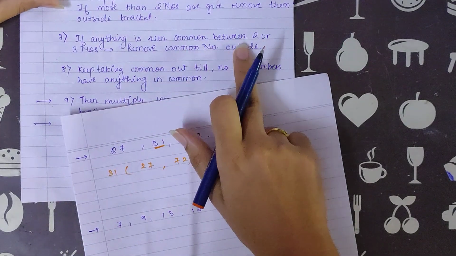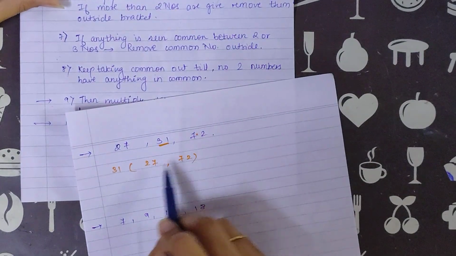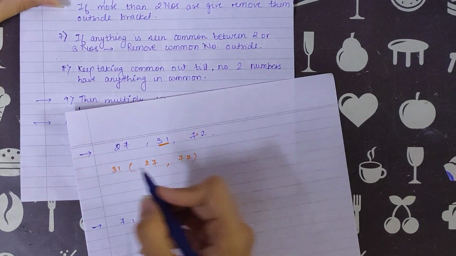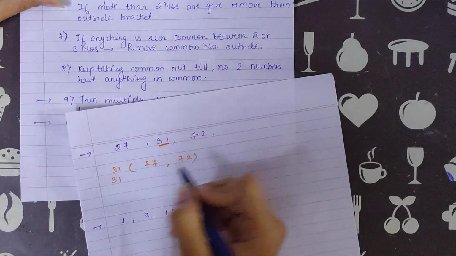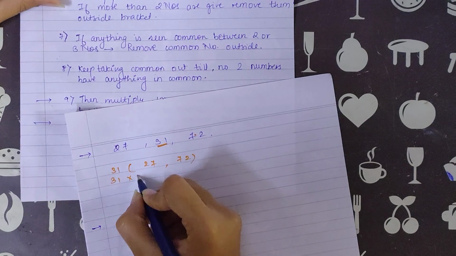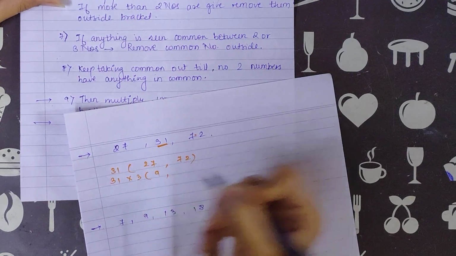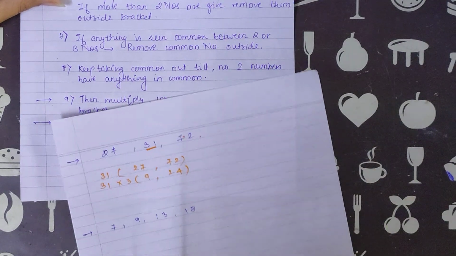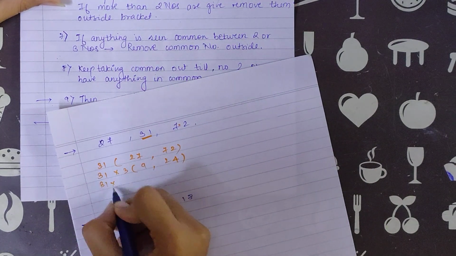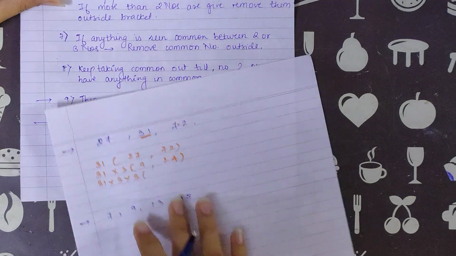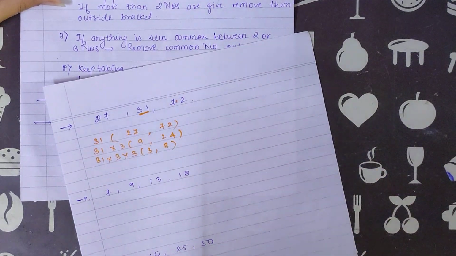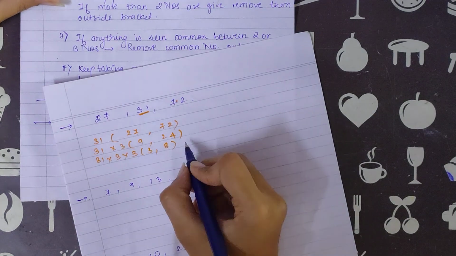Now, 7th step. If anything is seen common between the 2 or 3 numbers, just remove it outside the bracket. So is there anything common between these two? Yes, I can see something common. I can see 3 first of all. So yes, I can see one more 3 in common. Fine. This is what I get now.